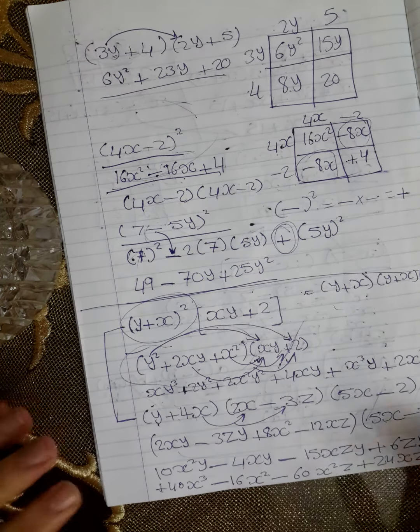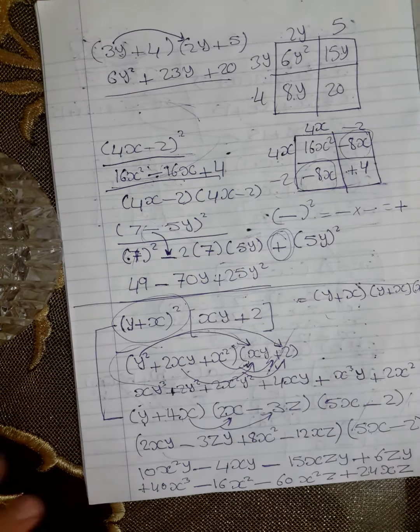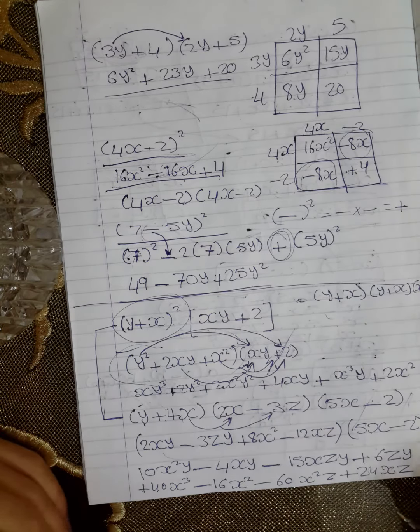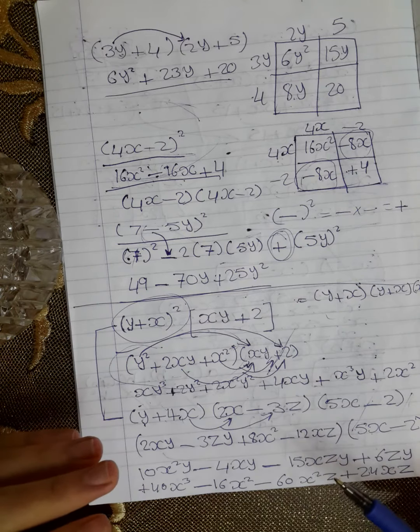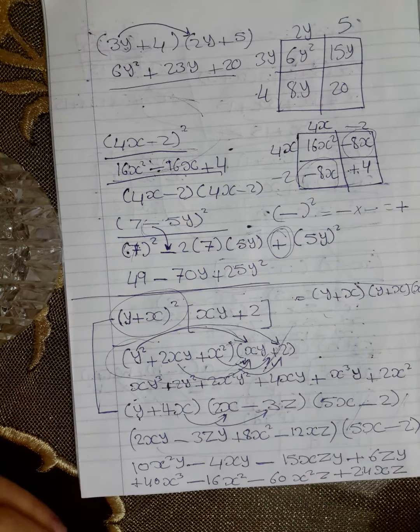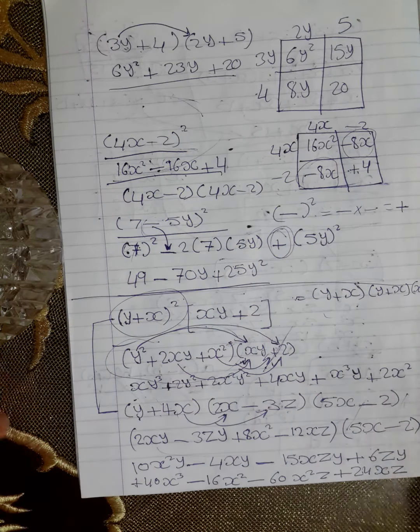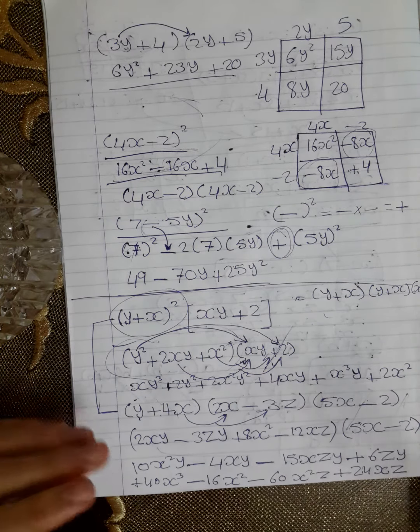So did I finish the problem? Okay, I will again check if I have like terms, so I can add or subtract them. Here, no, I'm done.